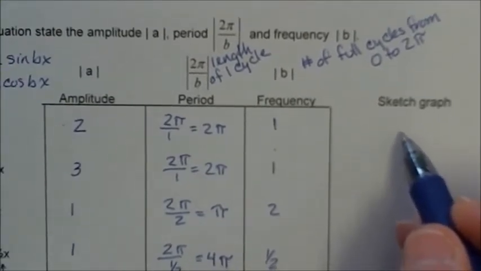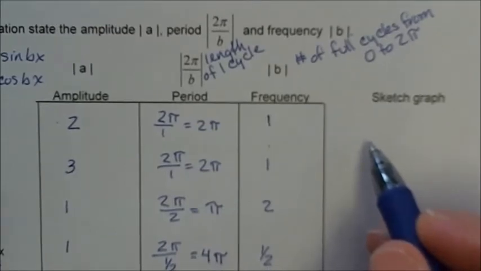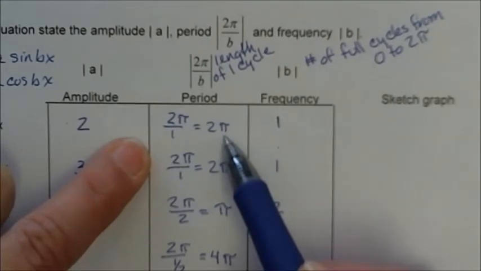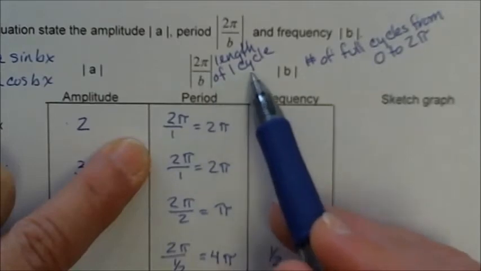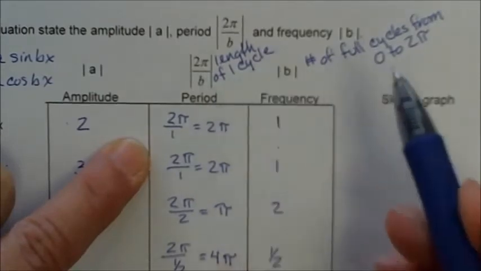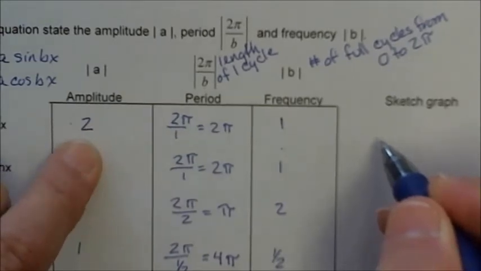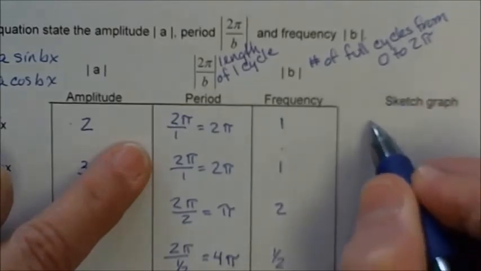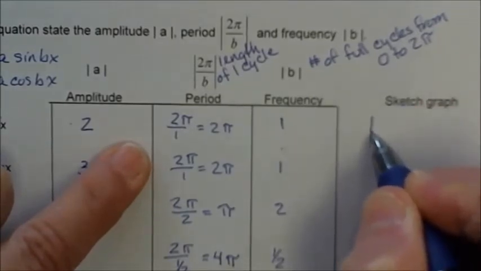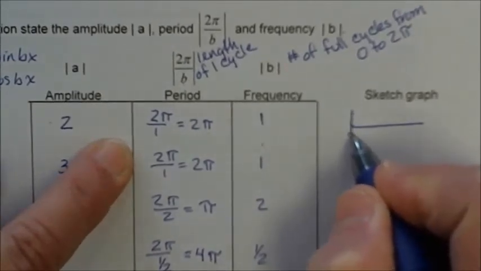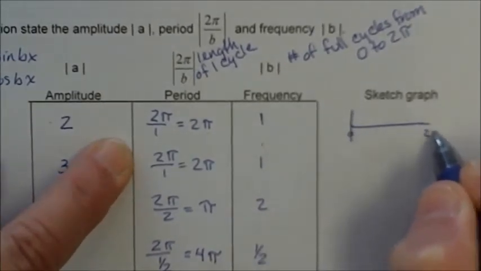All right, we have y equals 2 sine x. The period of 2 pi tells me that I need a length of 2 pi for one complete cycle. The amplitude is 2, so that tells me how high my sine curve is going to get. So for one complete cycle, I need to go from 0 to 2 pi radians.